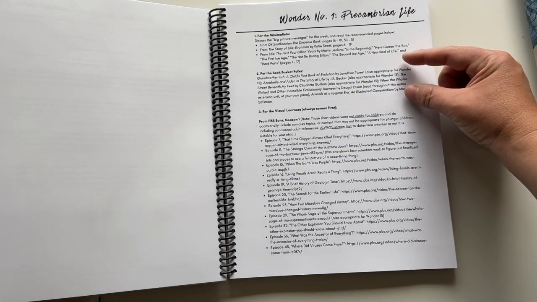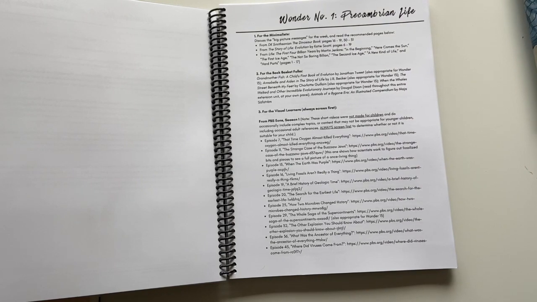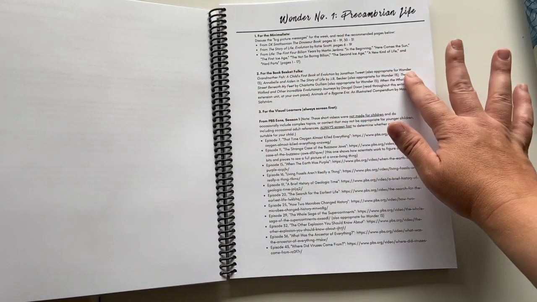The next section you're going to see is the book basket, folks. This is my favorite section because we really love books in this house. This is where you're going to find all the book lists and recommendations for that particular lesson, if you're a book-loving family that likes to add a lot of books. So that's where all of those will be found.